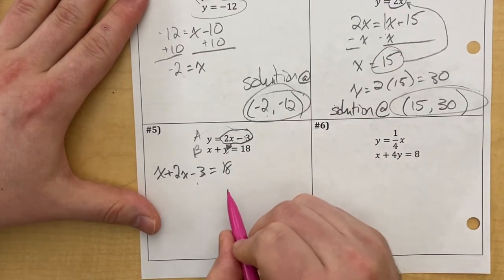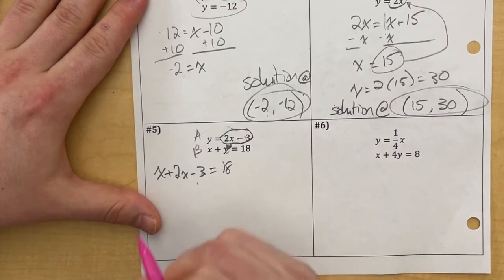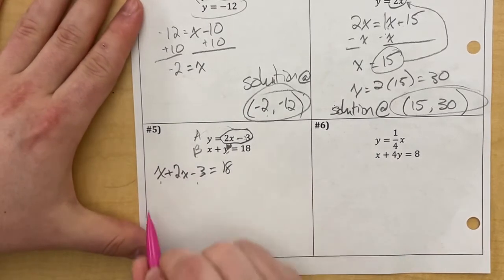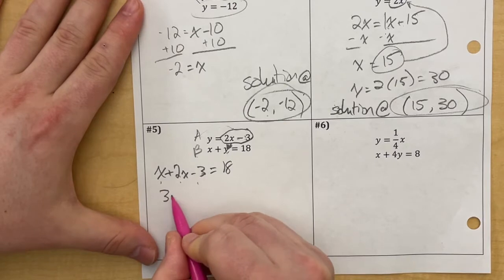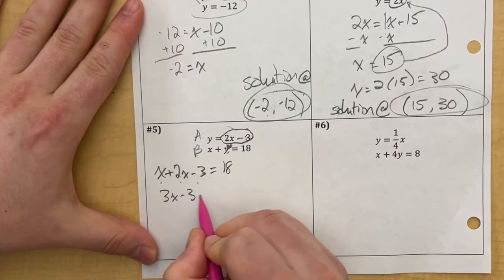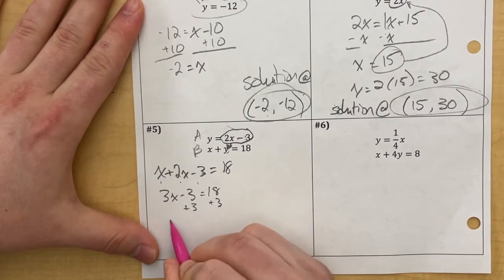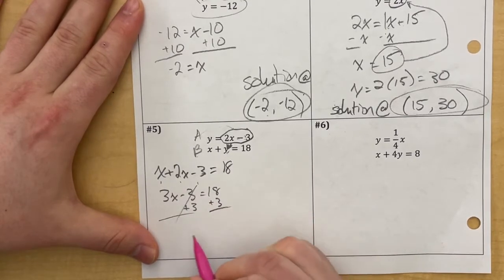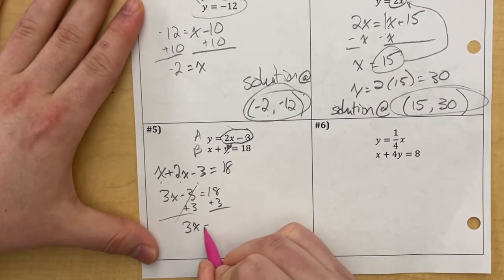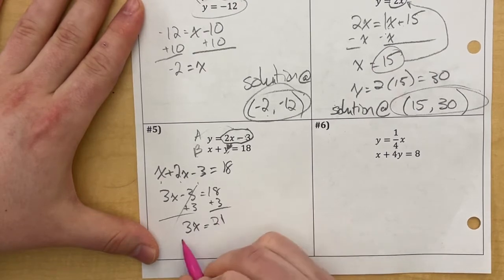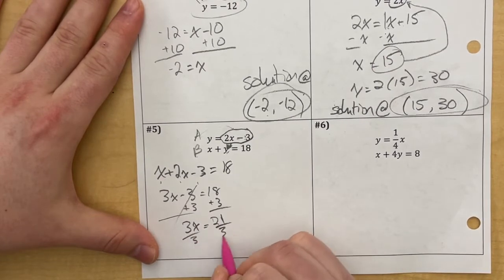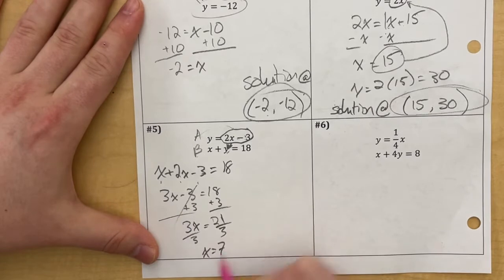So now I can combine like terms. I have 1x plus 2x is 3x minus 3 equals 18. Get those constants on one side. These cancel out, so I have 3x equals 21. Divide both sides by that coefficient, and so I have x equals 7.